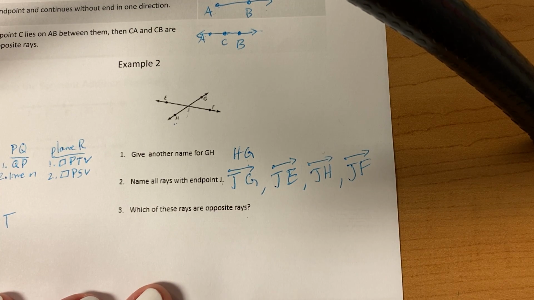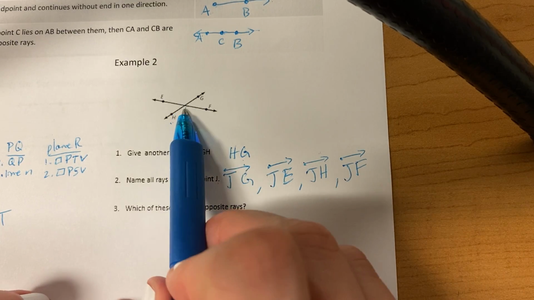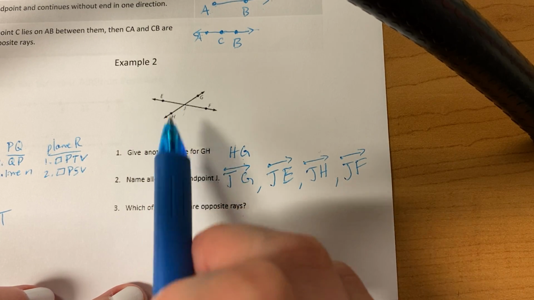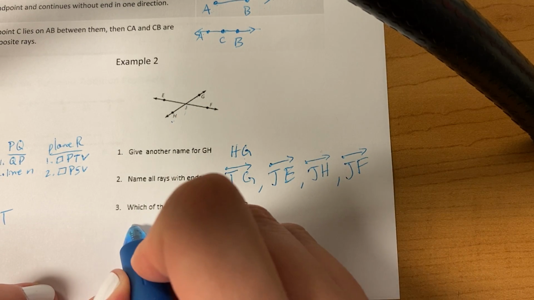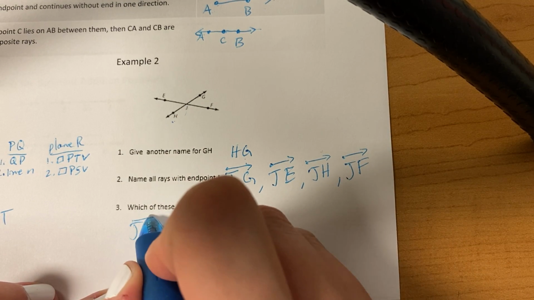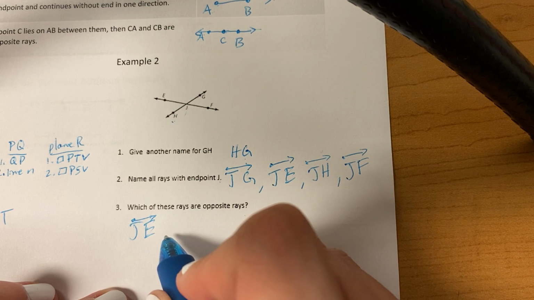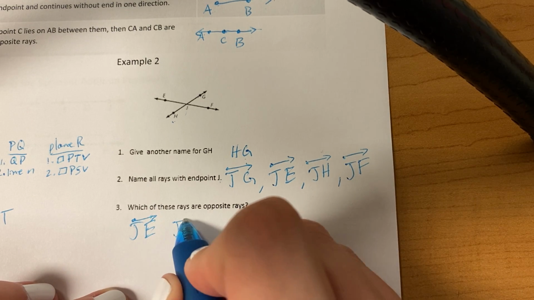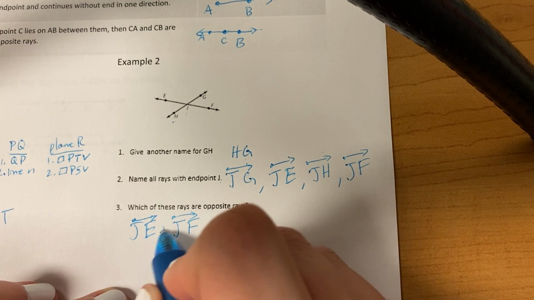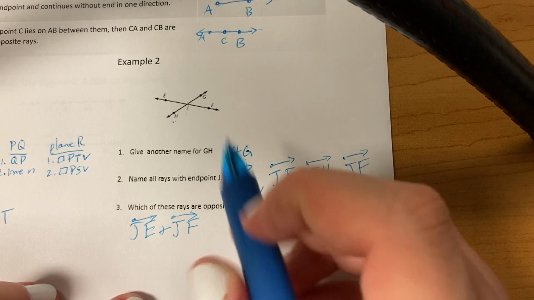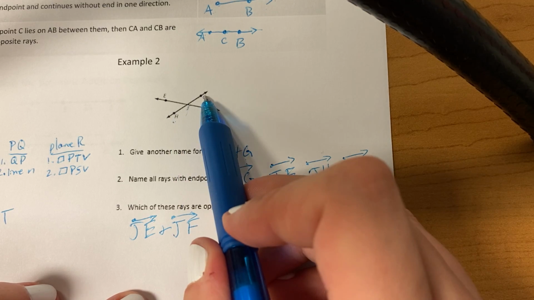Which of these rays are opposite rays? So JE and JF are opposite rays, so I'd write JE. They're opposite rays because they're going in opposite directions, so JE and then JF. These are opposite rays. And then another example would be JH and JG.